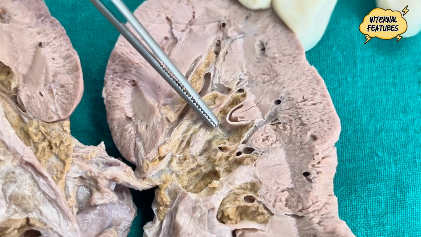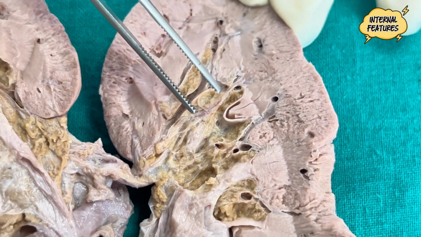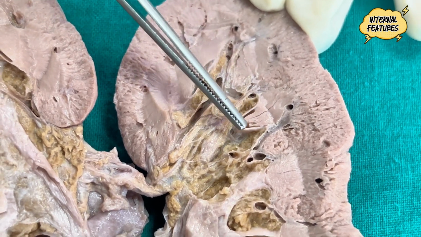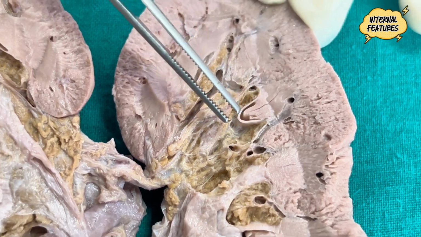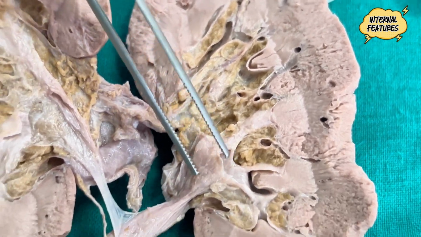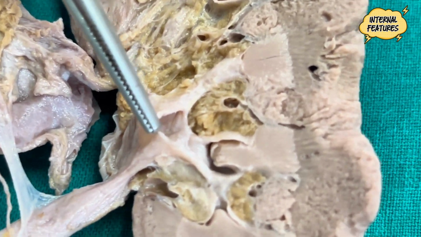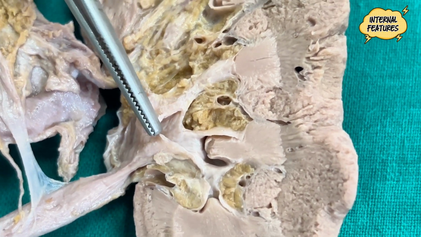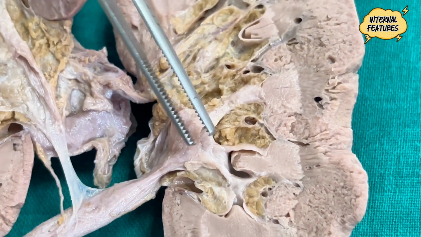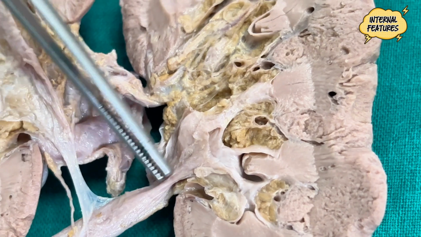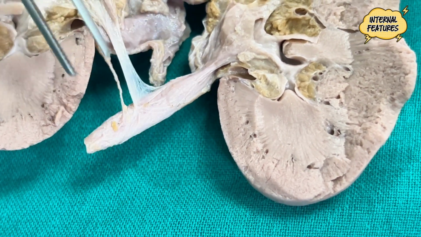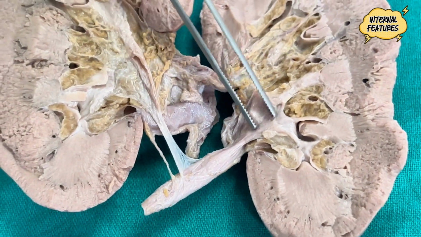These minor calyxes are 7 to 13 in number and they are dilated, presenting a cup-shaped depression which receives the papilla. So you can see this is the cup-shaped depression. These minor calyxes now open into the major calyx. So this is the major calyx. These major calyxes are 2 to 3 in number and formed by the union of the minor calyxes. The major calyxes communicate and form the pelvis. This is the funnel-shaped renal pelvis, which is formed by the union of the 2 or 3 major calyxes.